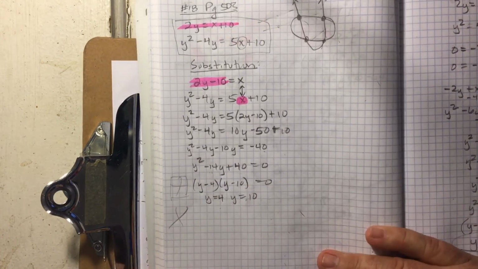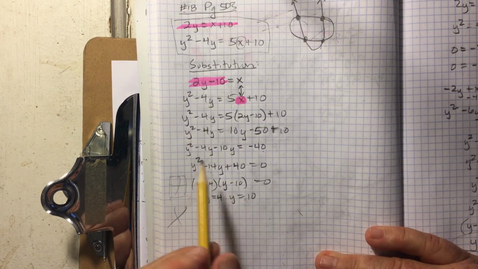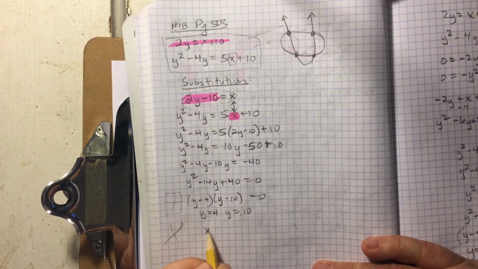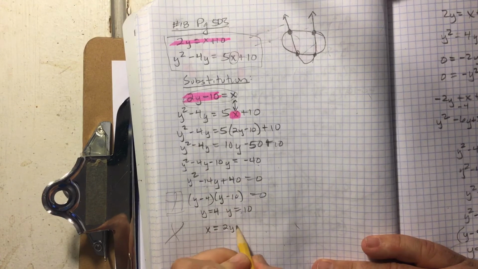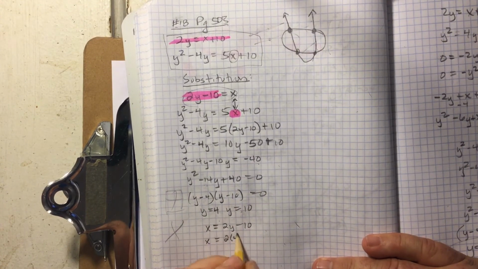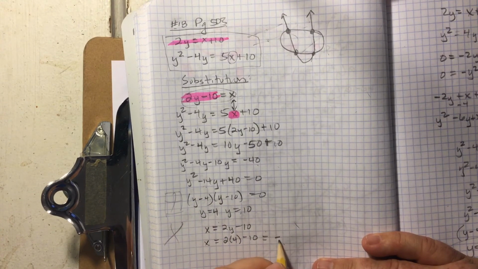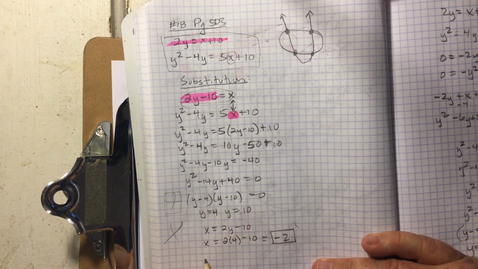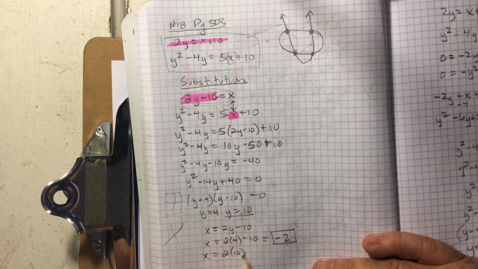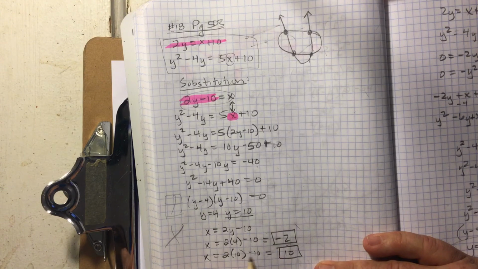So I have my y values. I just need to find my x values. So I'm going to go back up to this equation right here, because I know what x equals. X equals 2y minus 10. So therefore on the first one, it's 2 times 4 minus 10, which is equal to negative 2. And x is equal to, on the second one, 2 times 10 minus 10, which is equal to 10. 2 times 10 is 20.